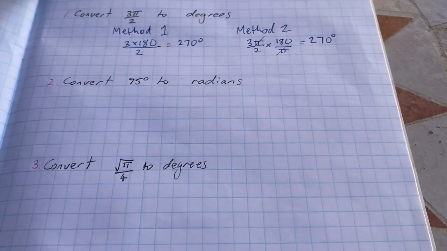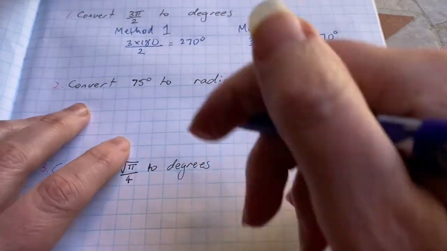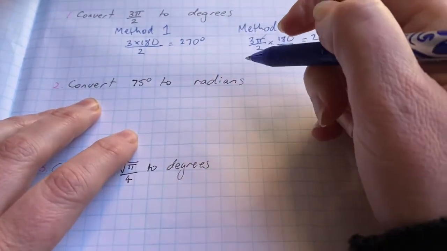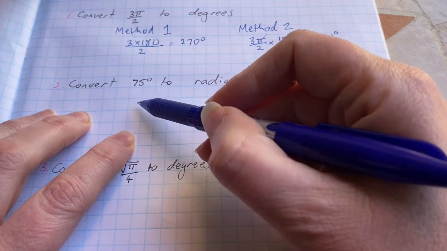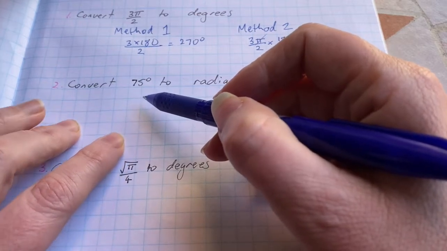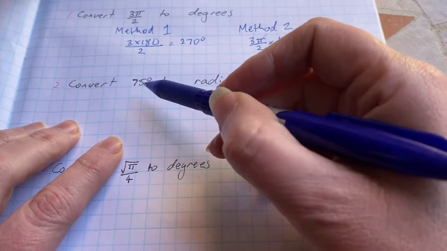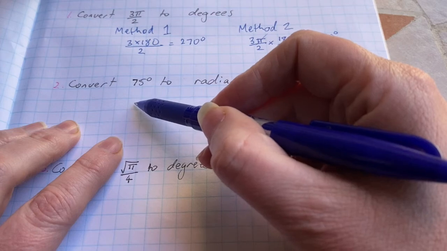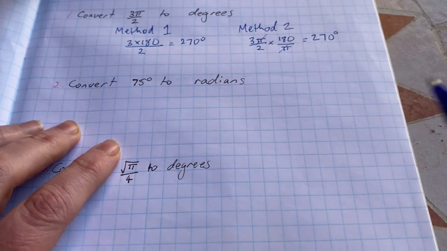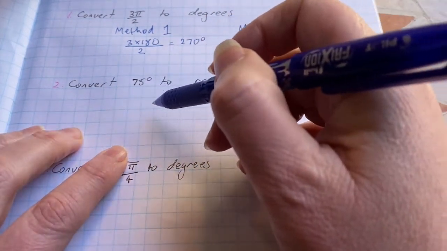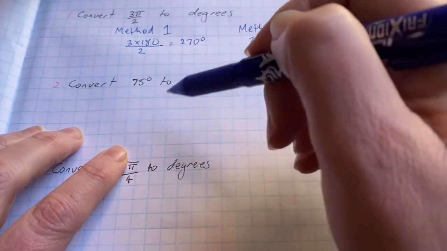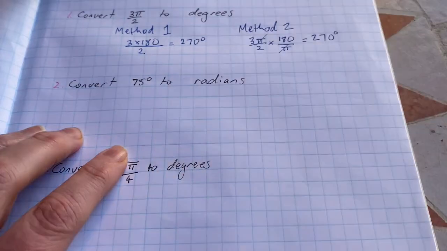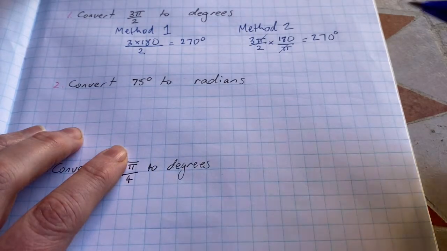Okay, in number 2, we're converting 75 degrees into radians. For this one, you can work out what fraction 75 is out of 180. Because if 180 is 1 whole, 75 degrees is less than half that. It is in the first quadrant somewhere. It's a bit less than half pi.